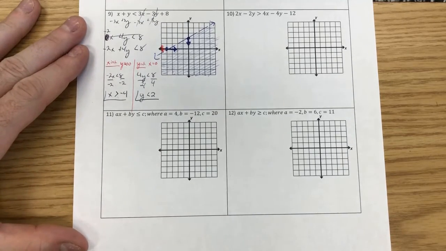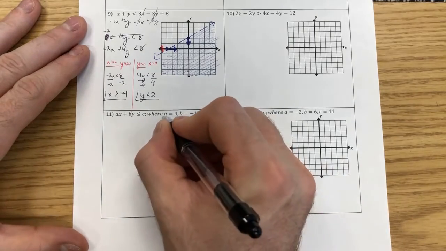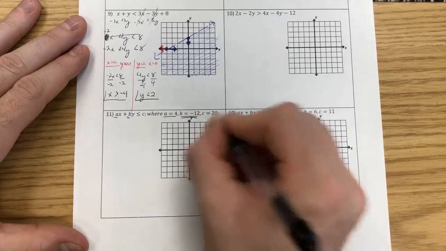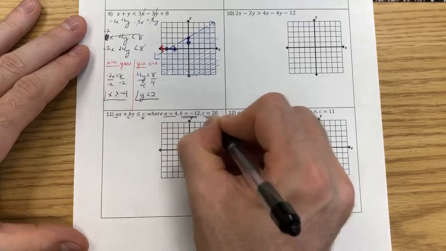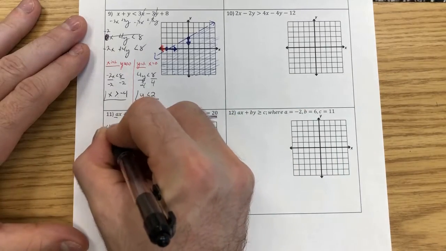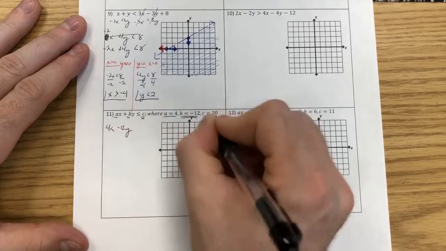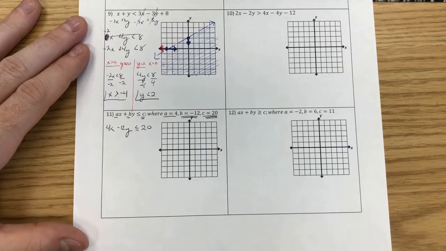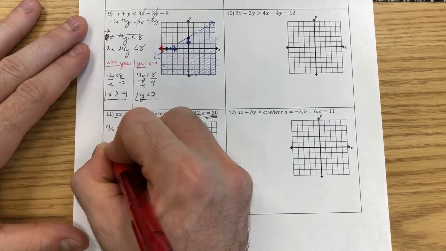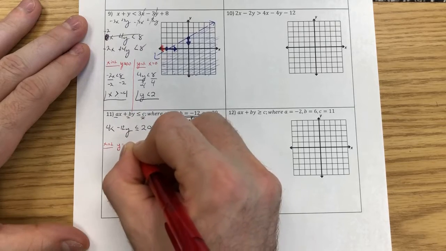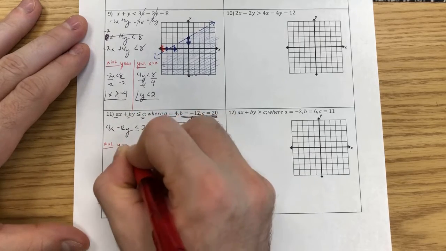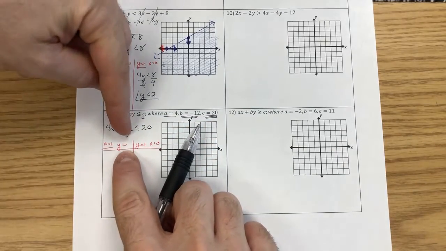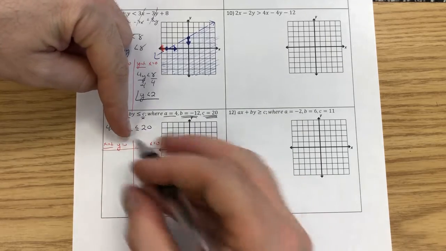And so let's do the last one. Now the last one just says, hey, I'm plugging in an A value where I see my A. I'm plugging in a B value where I see my B, and a C value where I see my C. So I get a 4x minus 12y is less than or equal to 20. Let's go ahead and knock this out. X-intercept of y of 0, my y-intercept of x of 0. So I know if my y is 0, I'm going to cover up my y term. 4x is less than or equal to 20.